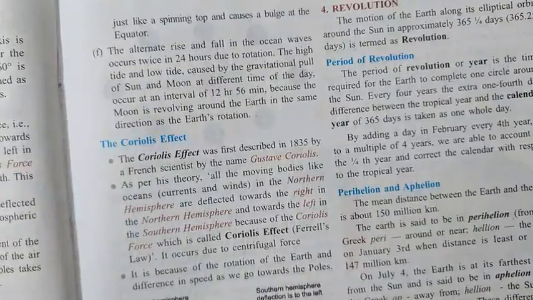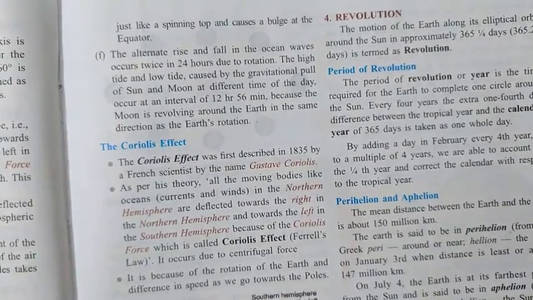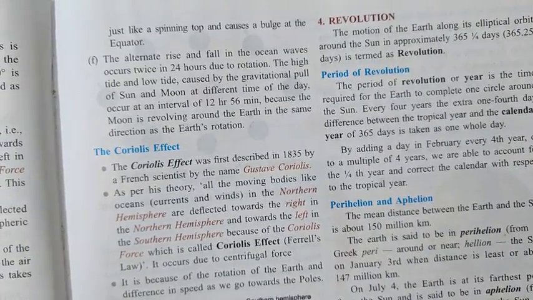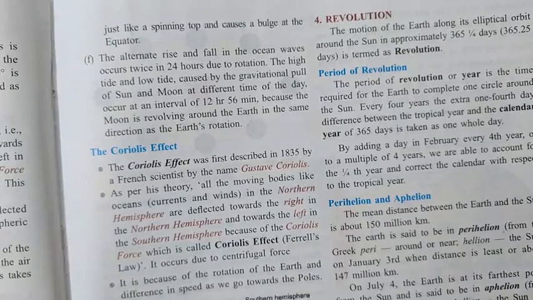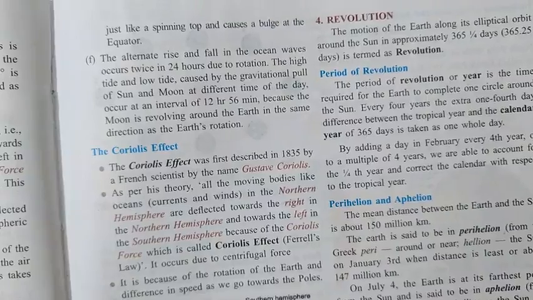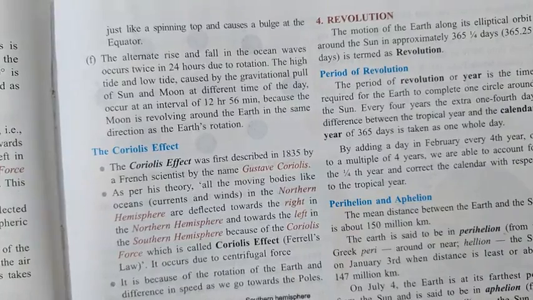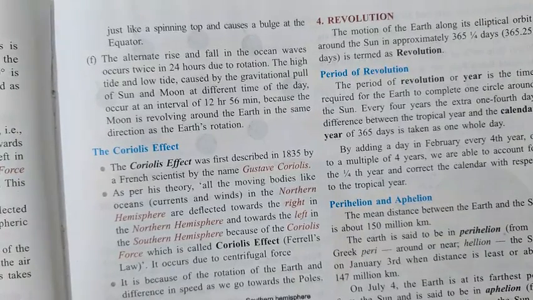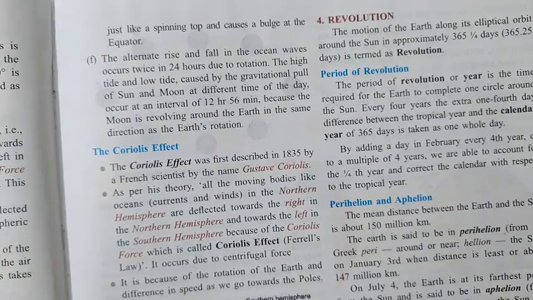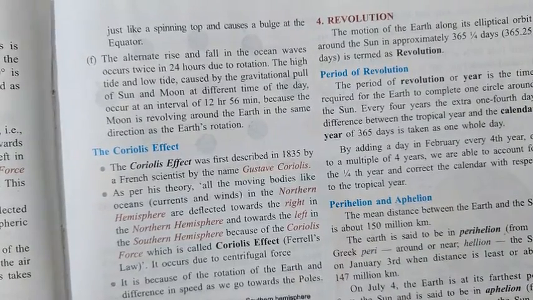Now next is the revolution. All of you know about the revolution, that the period of revolution is 365 days and 1/4 day, right? So a total of 365 1/4 days is taken by the earth. We call it a tropical year. The exact time taken by the earth to complete one revolution is 365 and 1/4 days, and this is known as the tropical year.